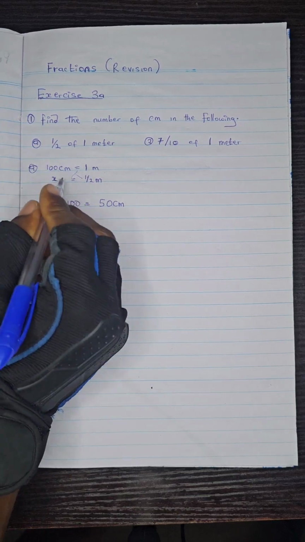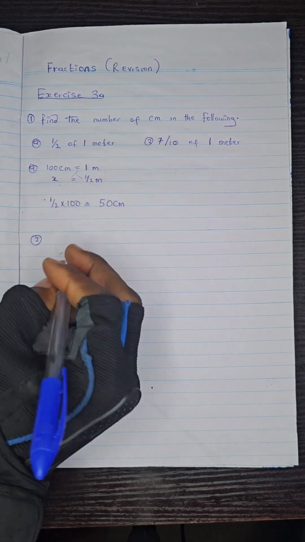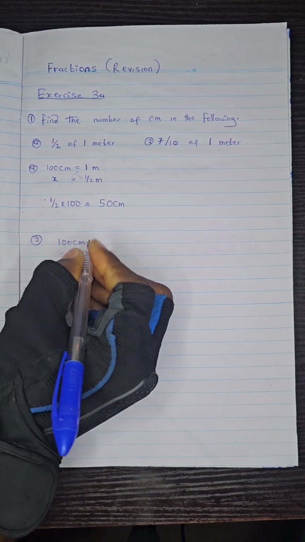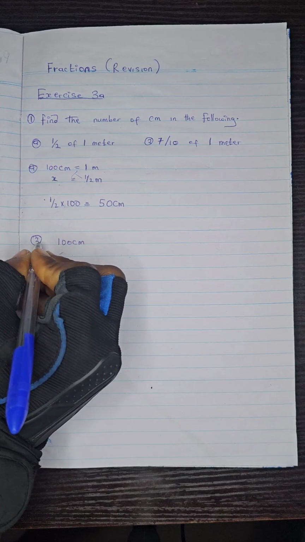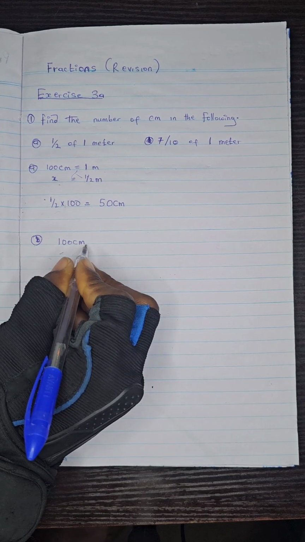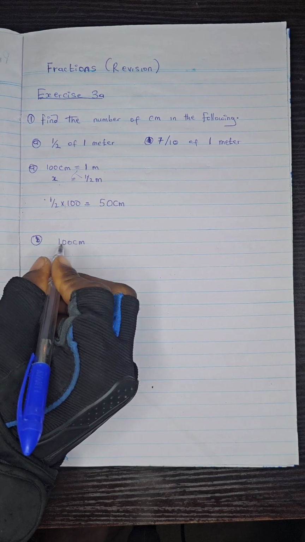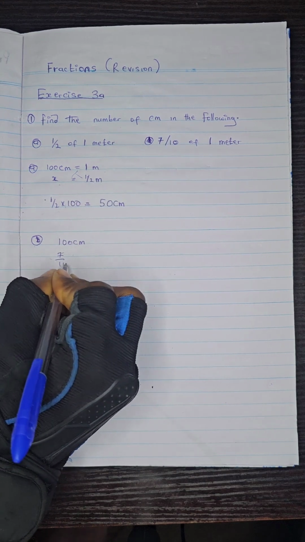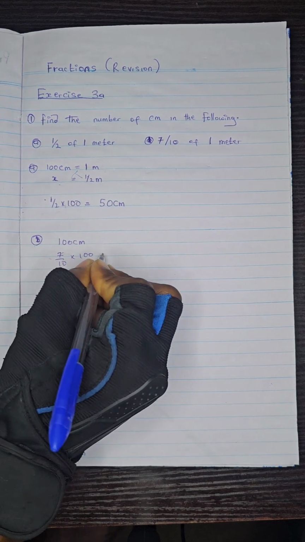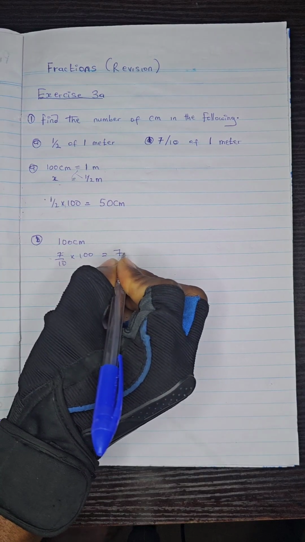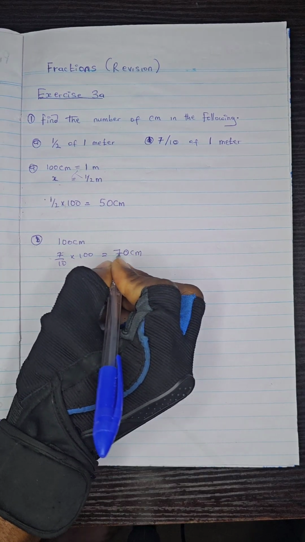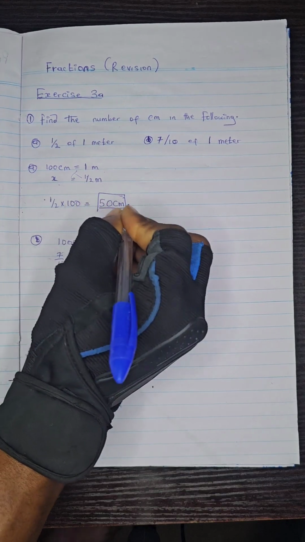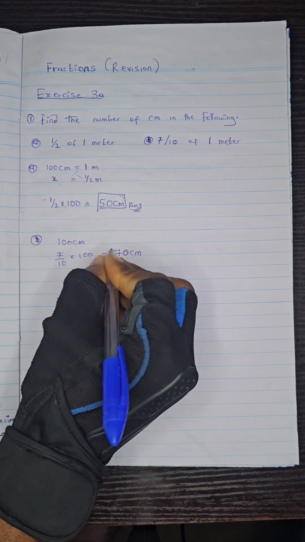We already know from our first example that 1 meter makes 100 centimeter. So we are dealing with 100 centimeter, and we are looking for 7 over 10 of it. So we simply multiply 7 over 10 times 100, and this will give us 70 centimeter. This is the answer. And also this is the answer.